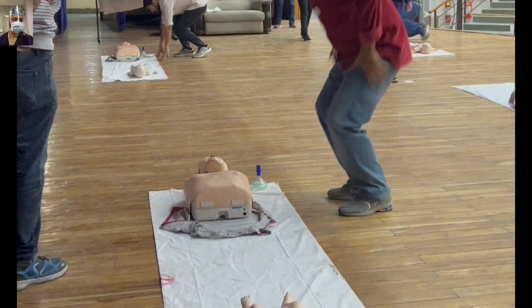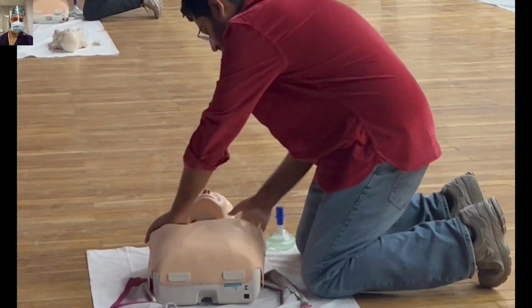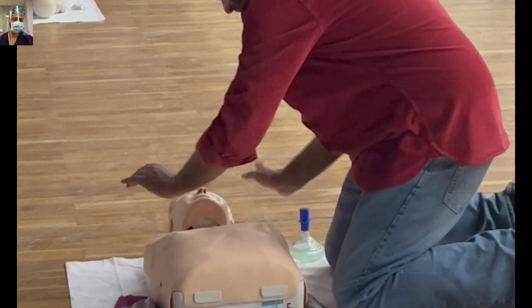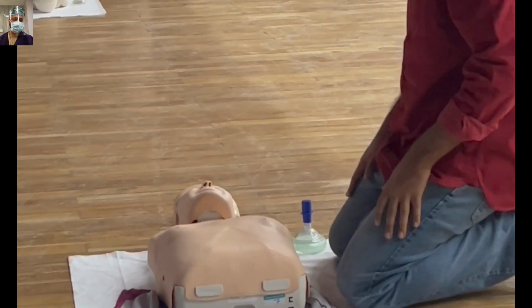You have to tap on both shoulders because it can be a victim of paralysis or hemiparesis, and one side may be numb. So assess by tapping on both shoulders.